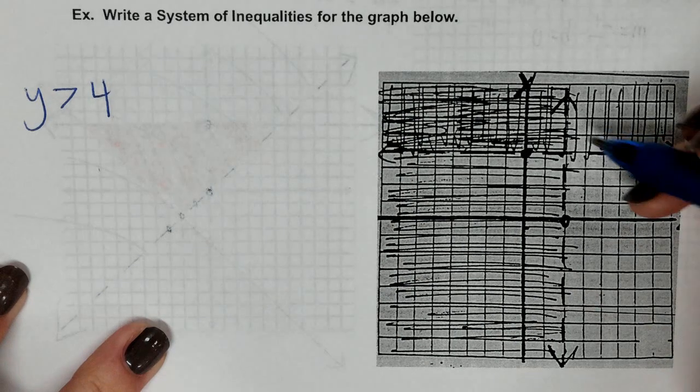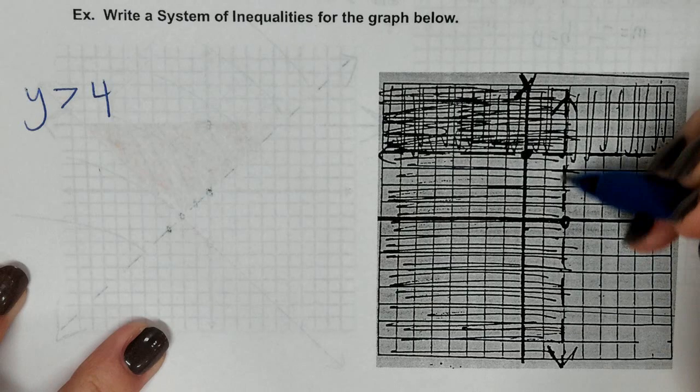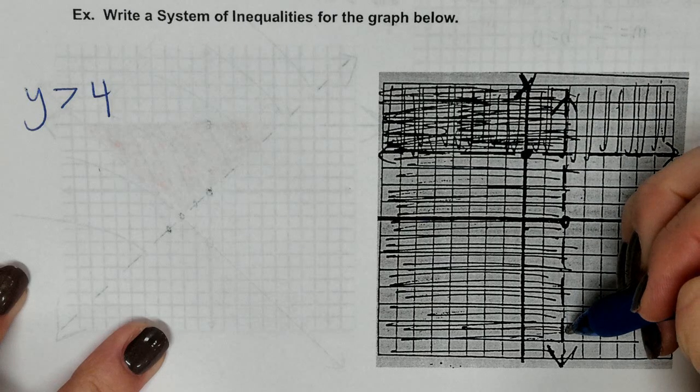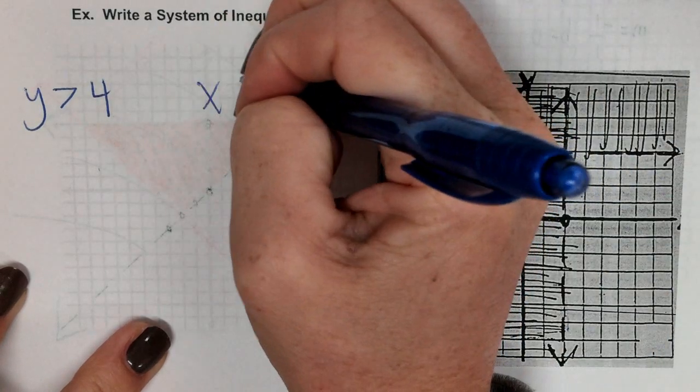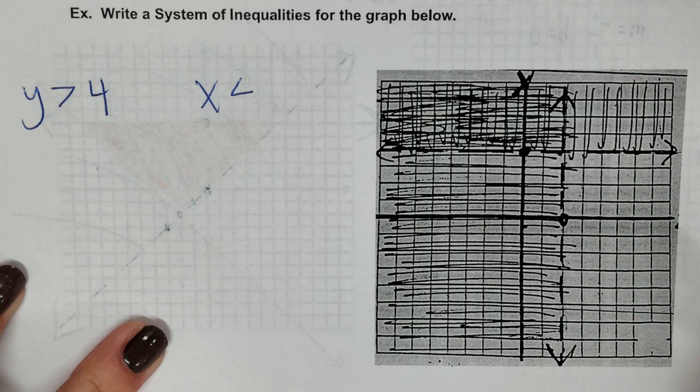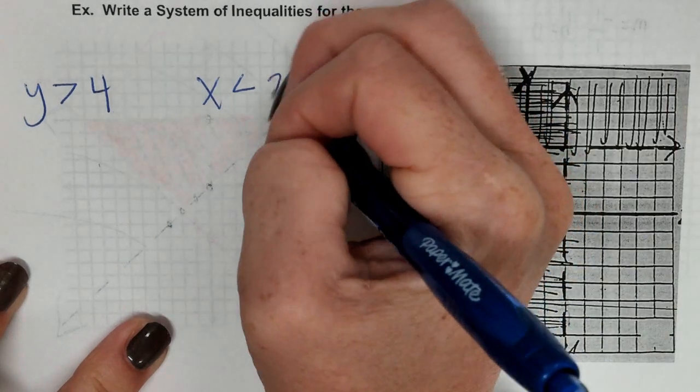Okay, and then this one, what axis is this passing through? And it is dashed, and it's shaded left. So x is less than, and I'm at 2.